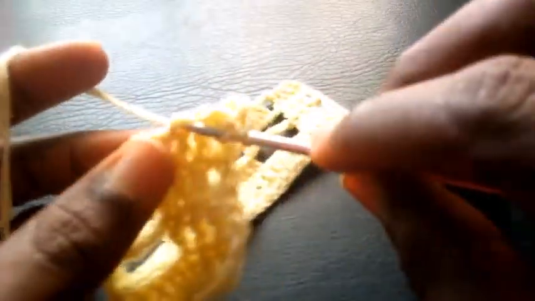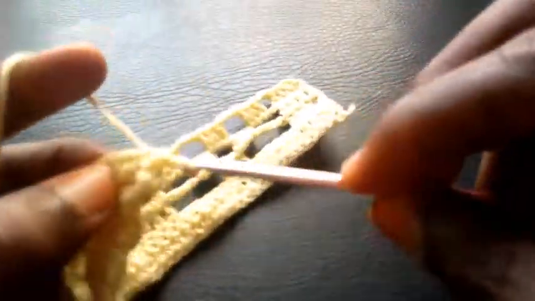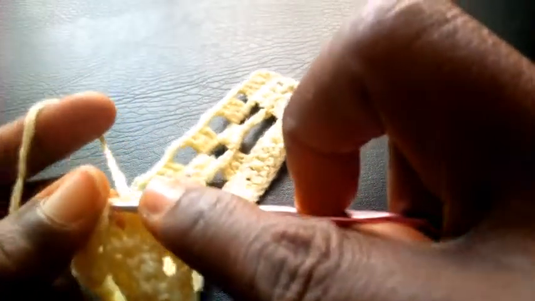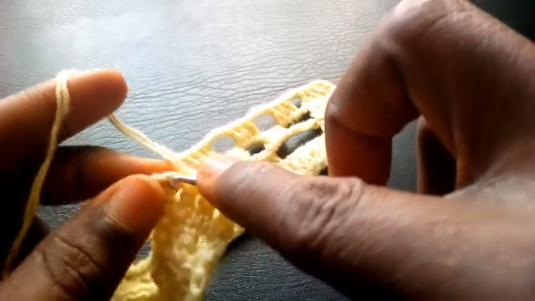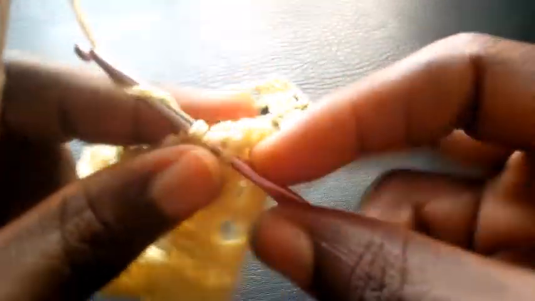Next, triple crochet. Next, triple crochet.